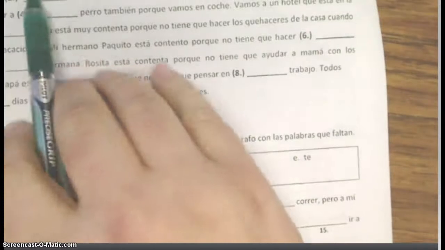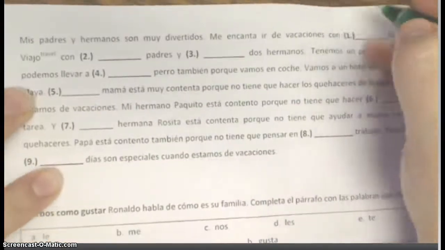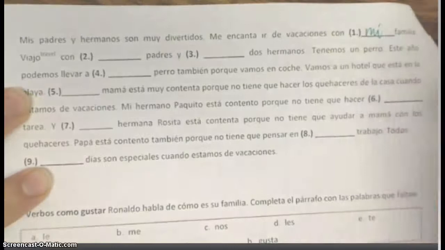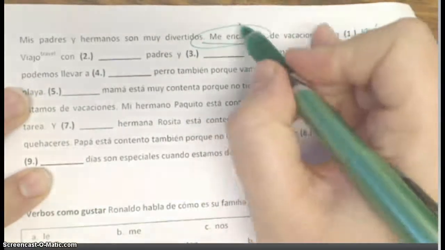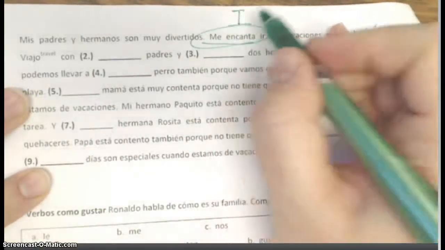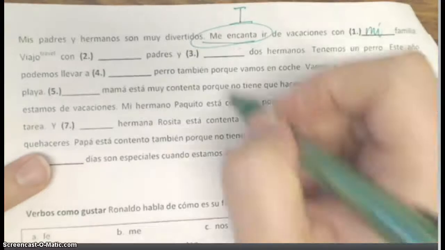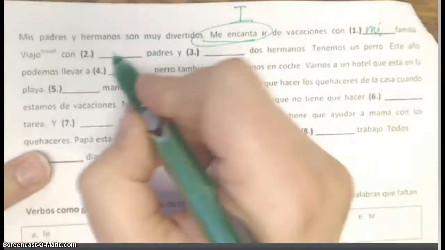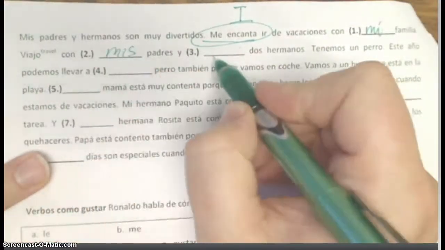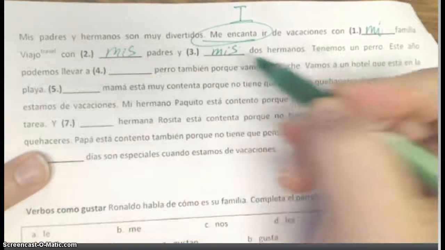So, mis padres y mis hermanos son muy divertidos. Me encanta ir de vacaciones con mi familia. I like to go on vacations with my family. Me encanta told you that the subject was I, because I like to go or I love. Viajo con, I travel with mis padres y mis dos hermanos.